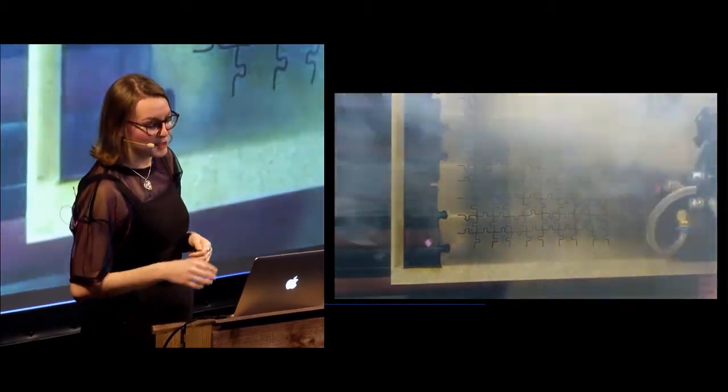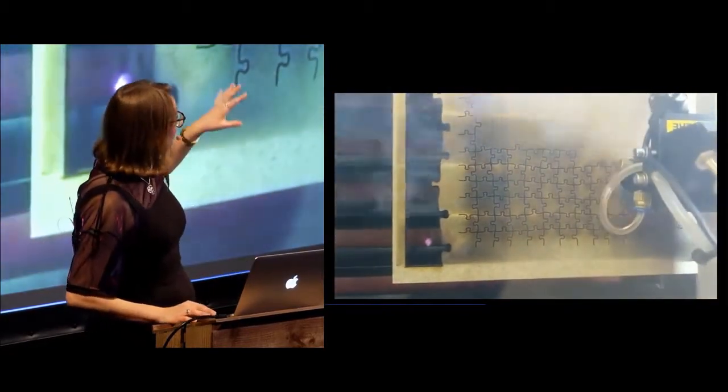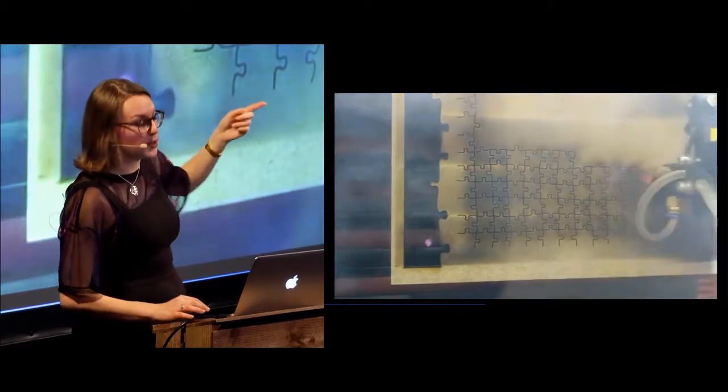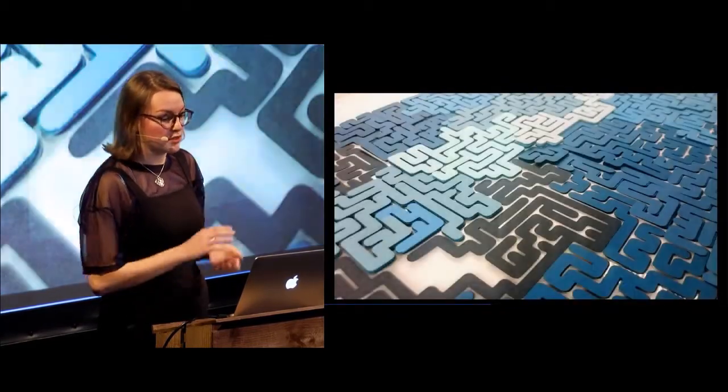So yeah, abstract puzzles 2020. I've been cutting puzzles out of MDF and plywood, but you can laser cut out of all sorts of materials, and they have some really interesting results.